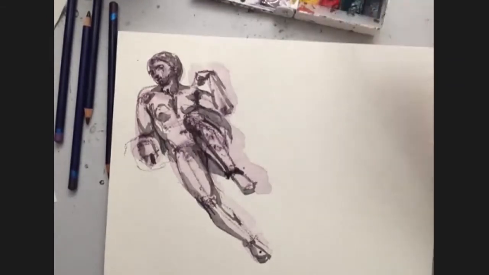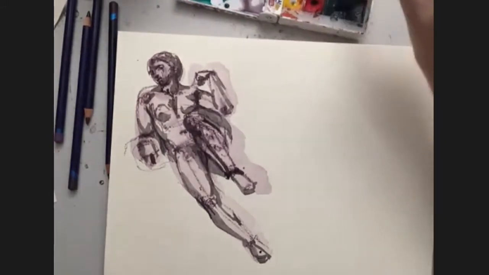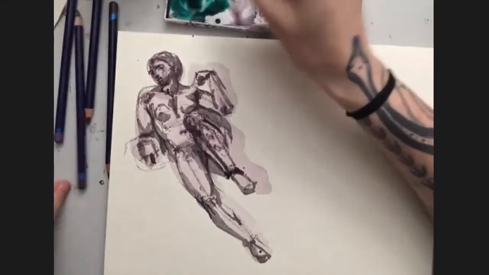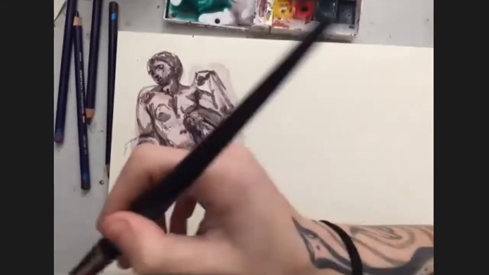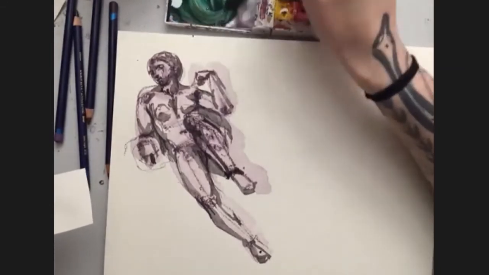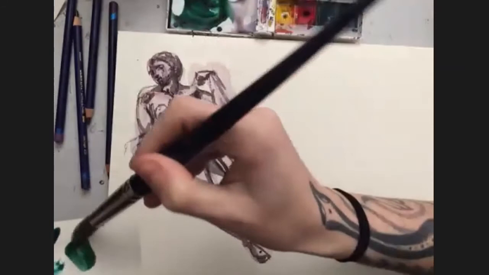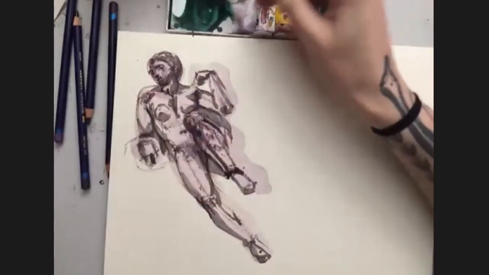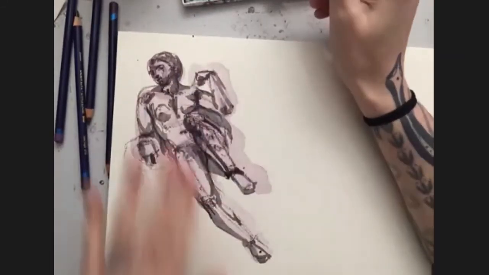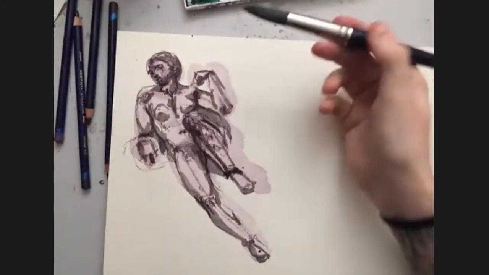So for example, I can put, I don't know, this bluish green. Let me mix this with a little bit of brown because it's too strong. Yeah, something like this. And when it's dry, the important thing is that you work on dry.